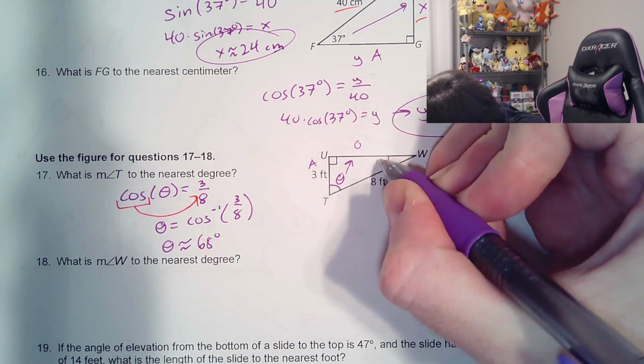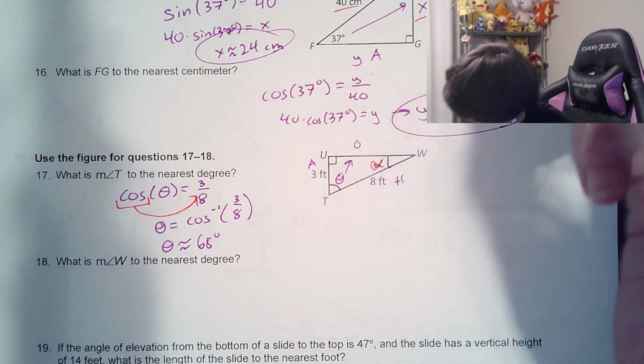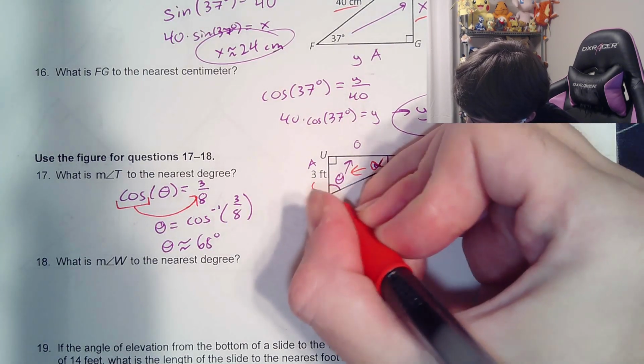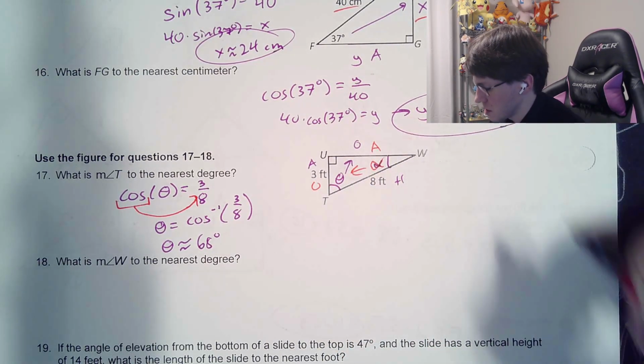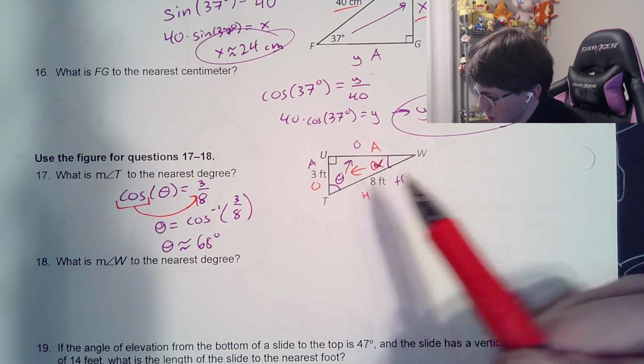So this one over here, we're going to go ahead and call this guy alpha. Now, there's our alpha right there. So our alpha, I'm going to use a different thing because now when I go across over here, this side is my opposite, this side is my adjacent, and this side's my hypotenuse. So now I have the 3 over 8.